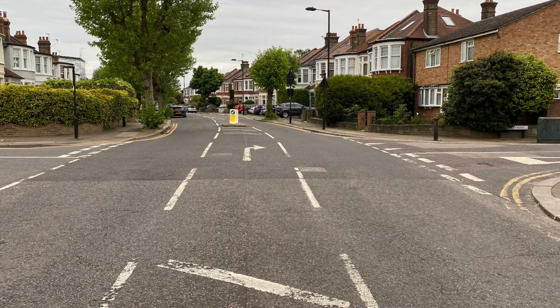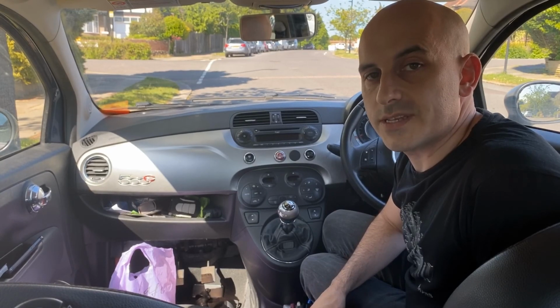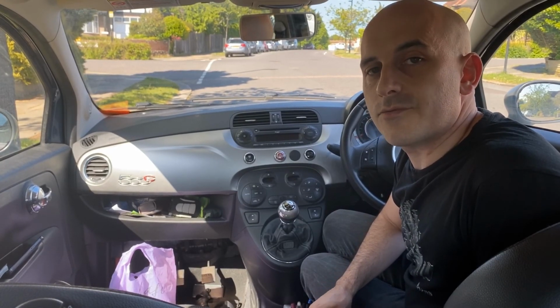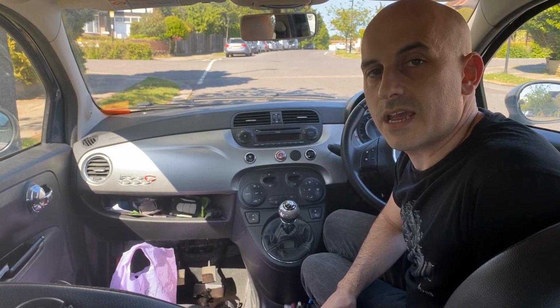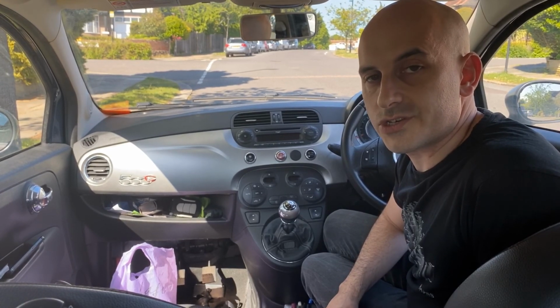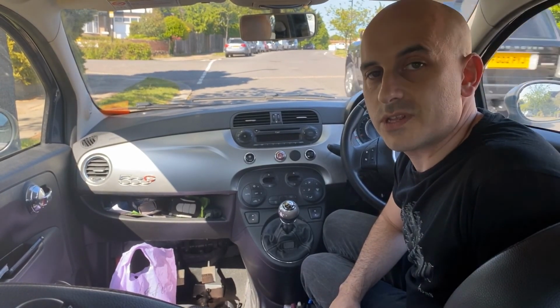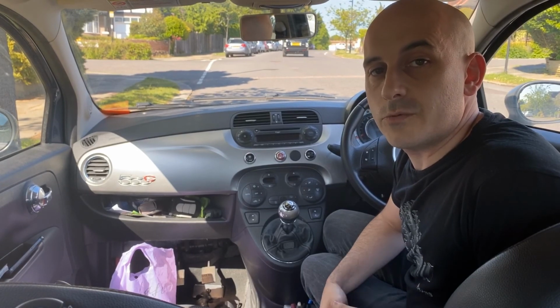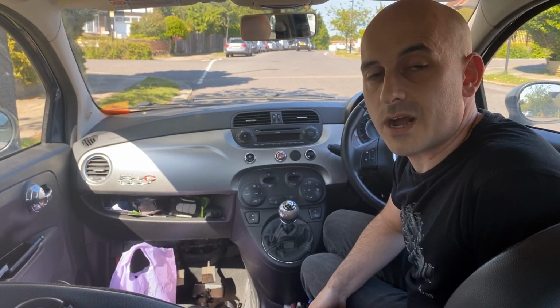So if you do have a filter box or a filter lane, you want to enter into it as soon as possible. And the reason for that is if there is any vehicles behind you that wants to go straight, they can still get past you on the left hand side without you blocking the junction and the road up.